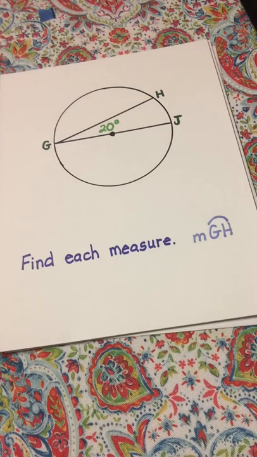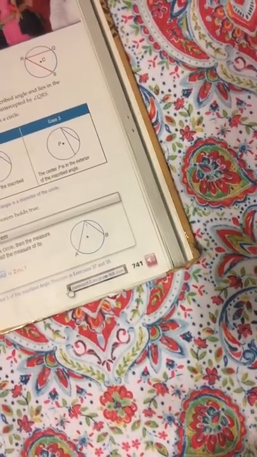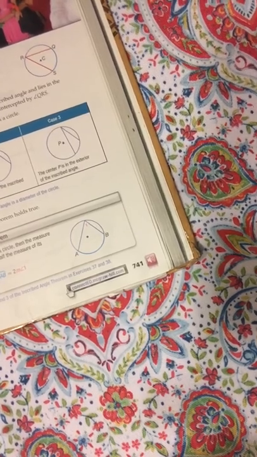So now let's refer to Theorem 11.6. Theorem 11.6 says, if an angle is inscribed in a circle, then the measure of the angle equals 1/2 the measure of the intercepted arc.